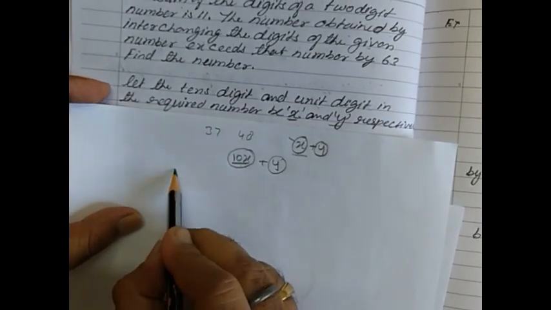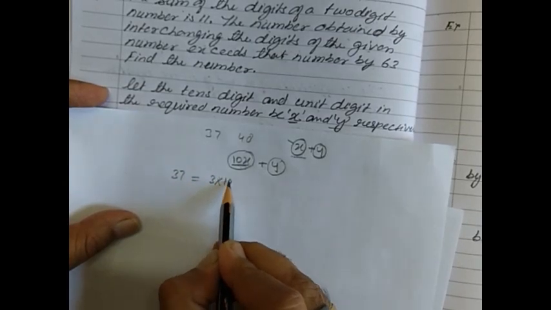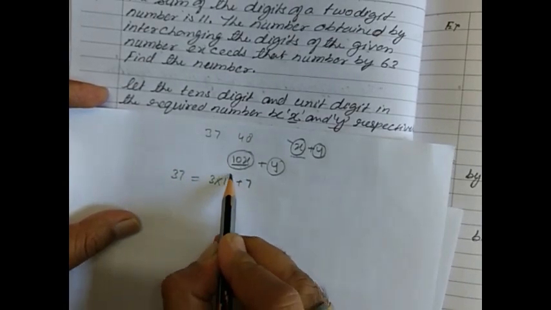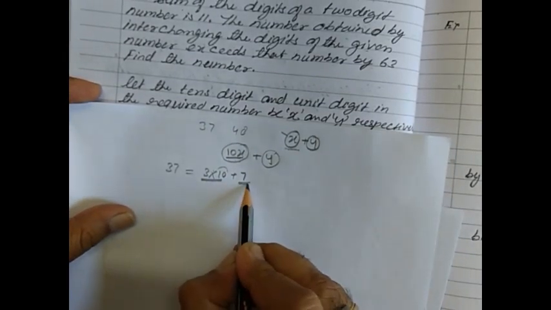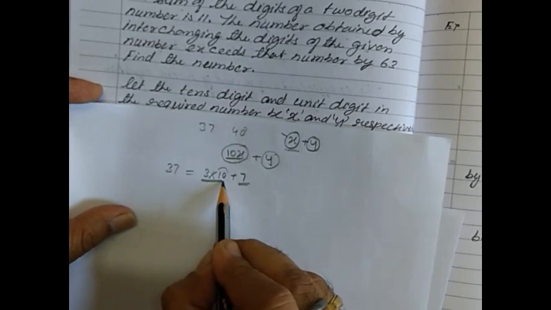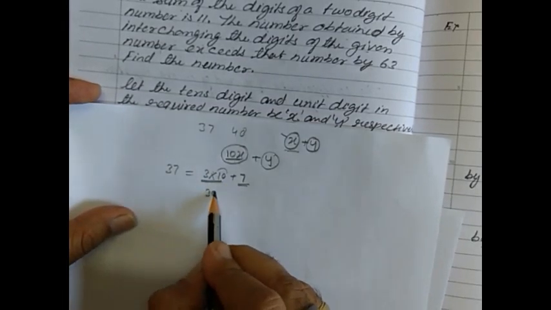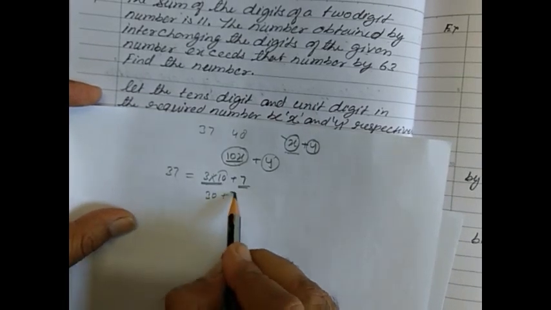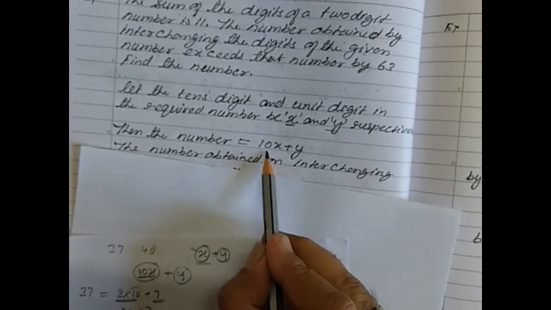If you see 37, it can be written as what? 3 into 10 plus 7. This is telling you the place value: here we have the place value of the units digit, and here the place value of the tens digit. So 30 plus 7 is written the same way this number is written, 10x plus y.